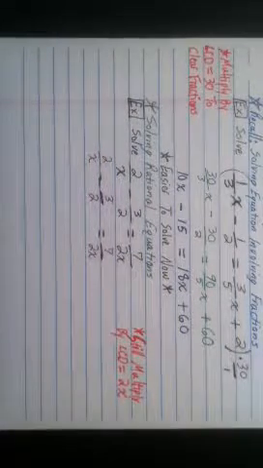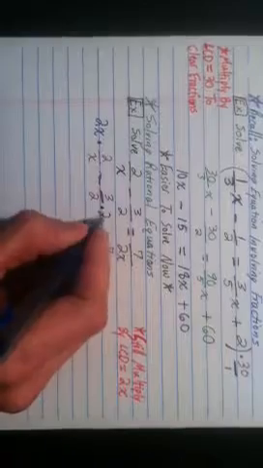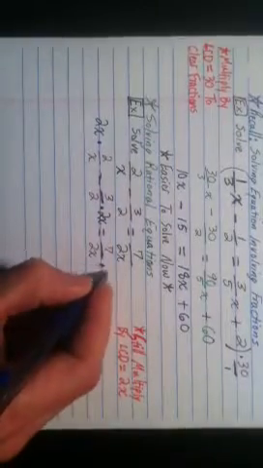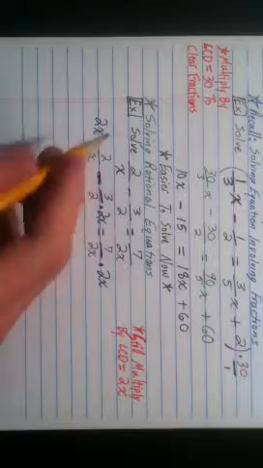But remember, we're going to multiply everything by 2x. So 2x times that, 2x times that term, and then 2x times that term. To make this easier on yourself, really we can just look at all these as putting them over 1.